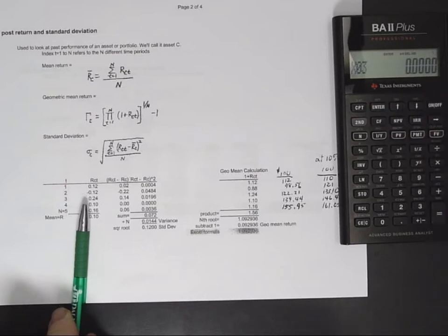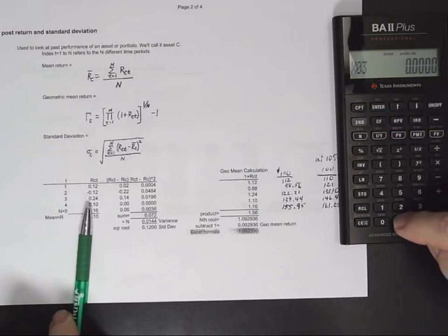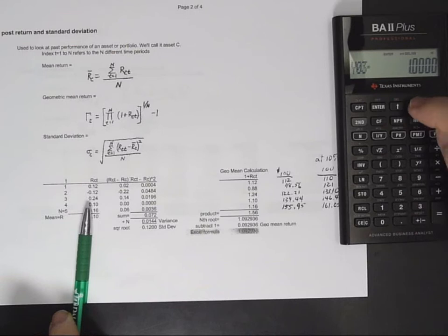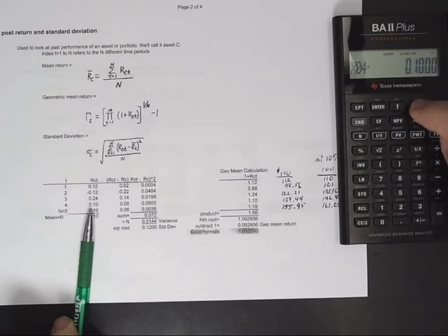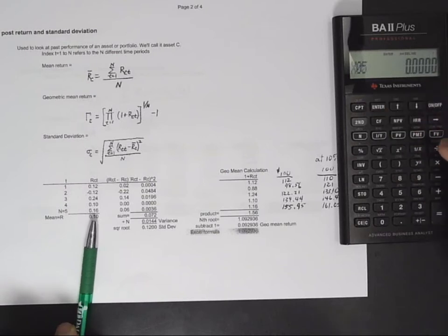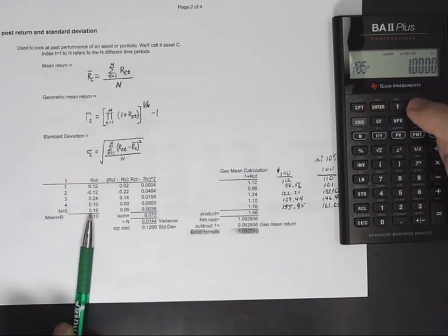enter, down. And then the third one is 0.24, enter, down. And the third y, enter, down. The fourth, 0.1, enter, down. And the y value, enter, down. And finally 0.16, enter, down, down.